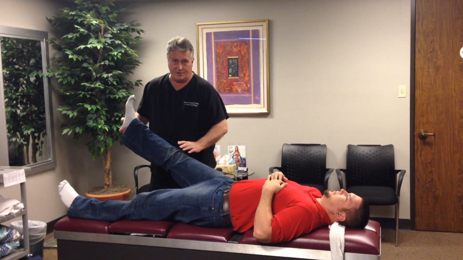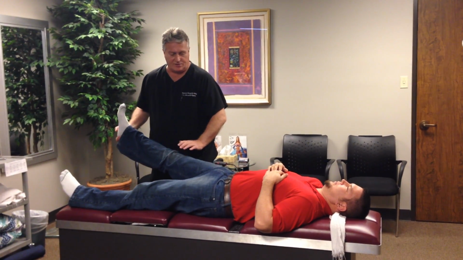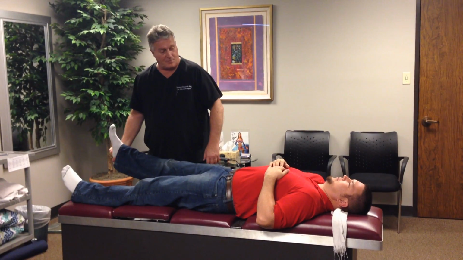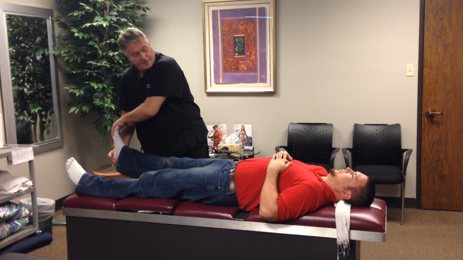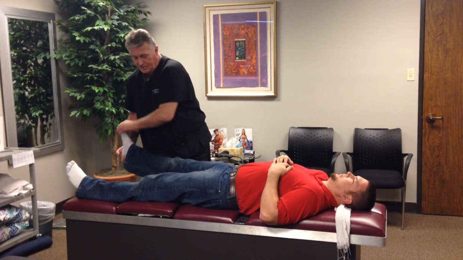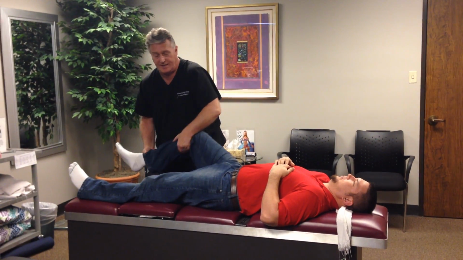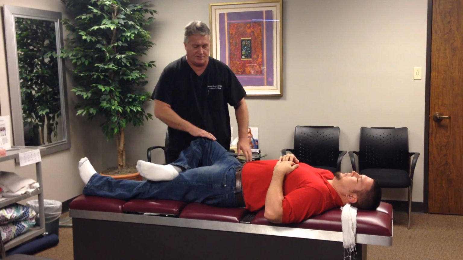Now, when we do this, go ahead and let it just drop in my hand. And we drop it down. Does that feel better? Mm-hmm. Okay, now, when I do that, does that cause that same pain? Mm-hmm. Okay, that's good, because that's usually indicative of a herniated disc. Now, let that just flop down.